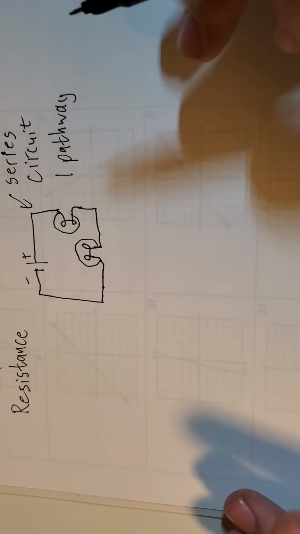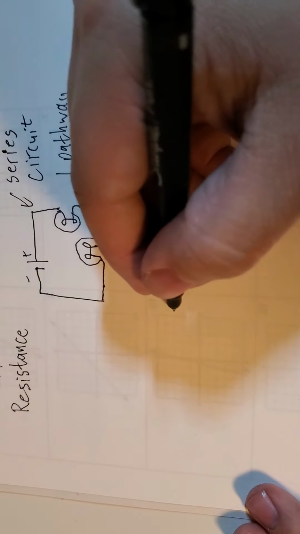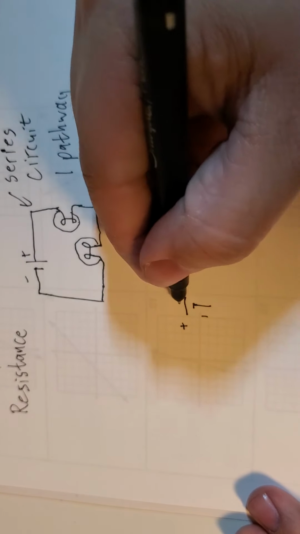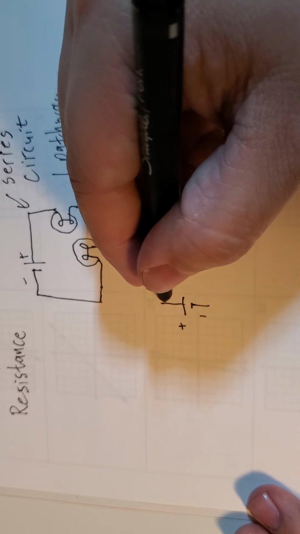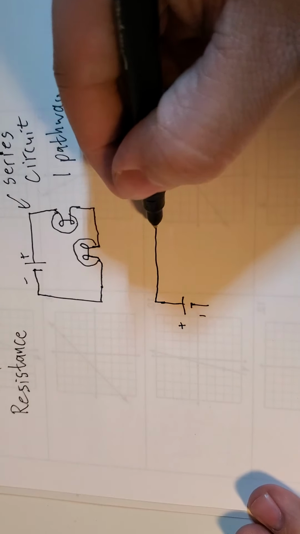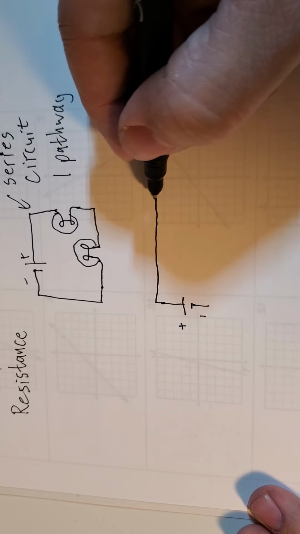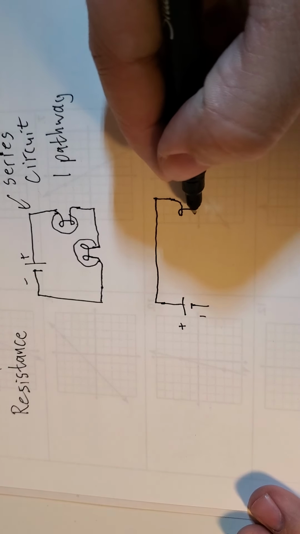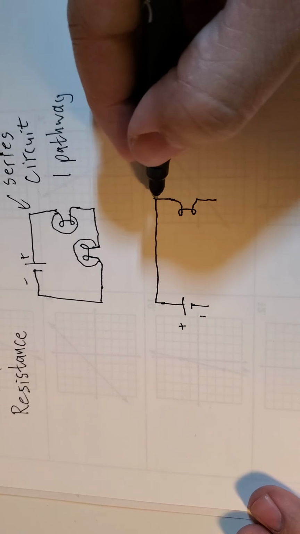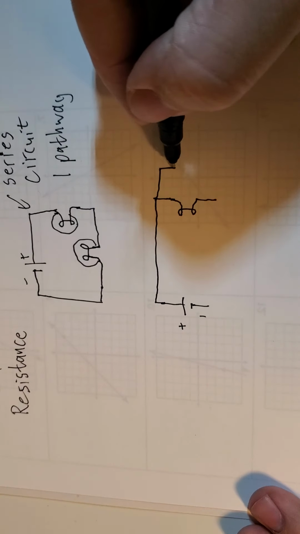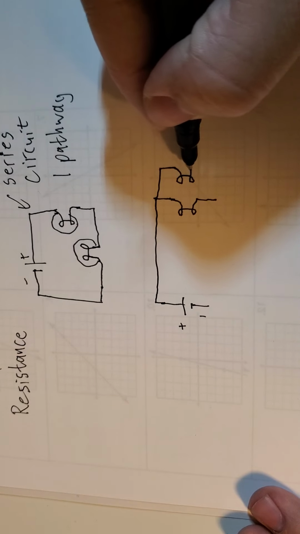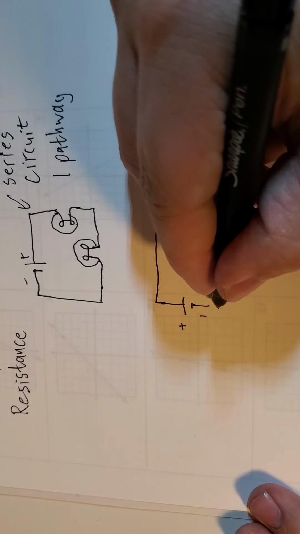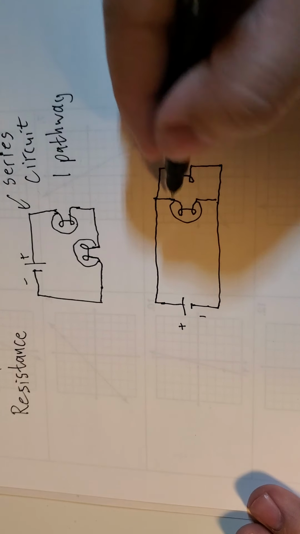Now the other option is, well, what if we split it up? So again, I'm going to draw my battery. I'm going to draw it over here this time, just for convenience. And I'm going to draw it out this way. And then we have a pathway here, and we're going to put one light bulb here. But then we're going to add another pathway right here. And here's a second light bulb. Okay, so here's our two light bulbs.